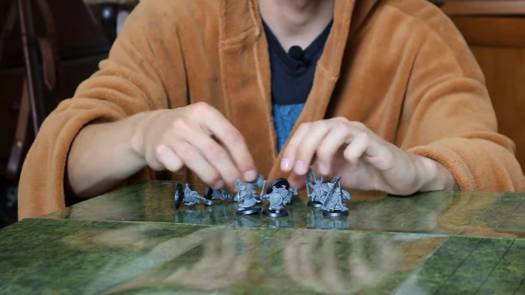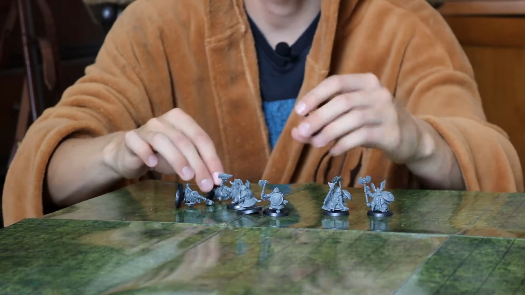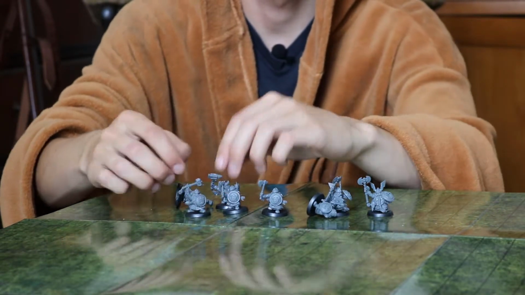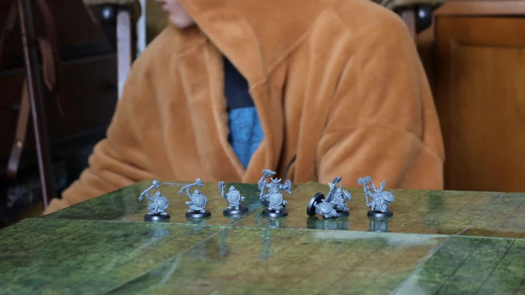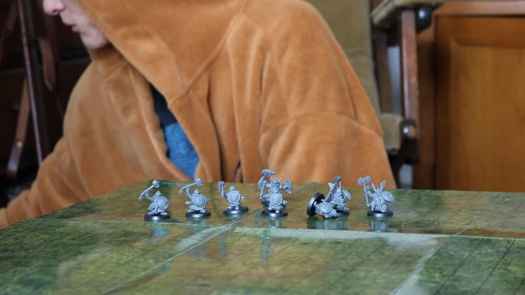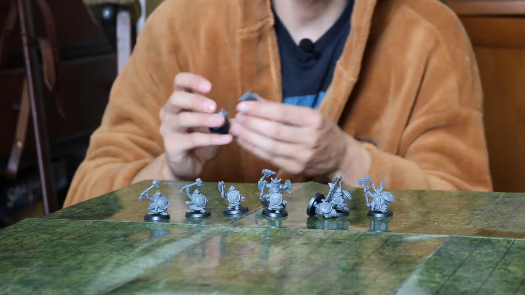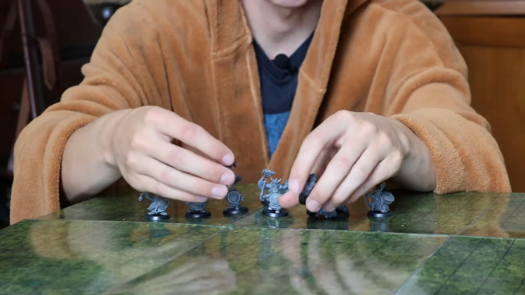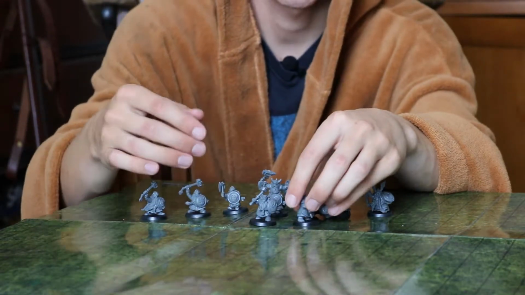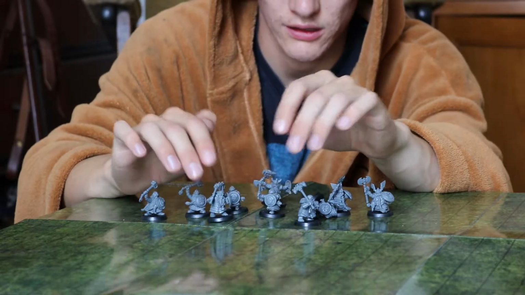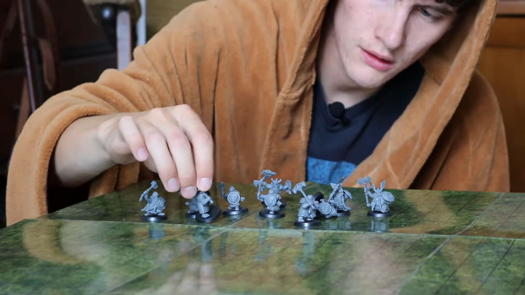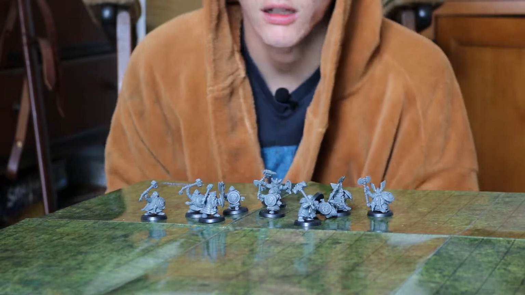These are the less armoured dwarves, these are our captains, so you can create different regiments within them. And then you've got the more armoured type. He's a captain, he's an old one. So you create a system within your dwarves.